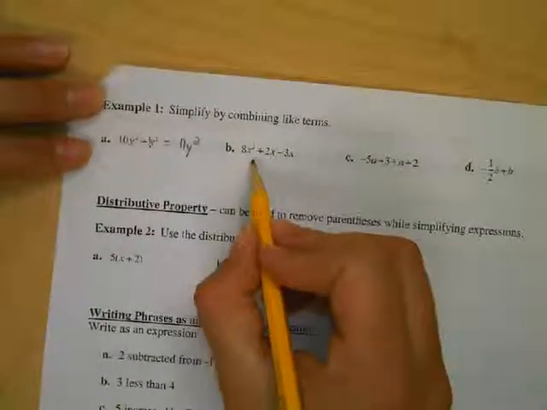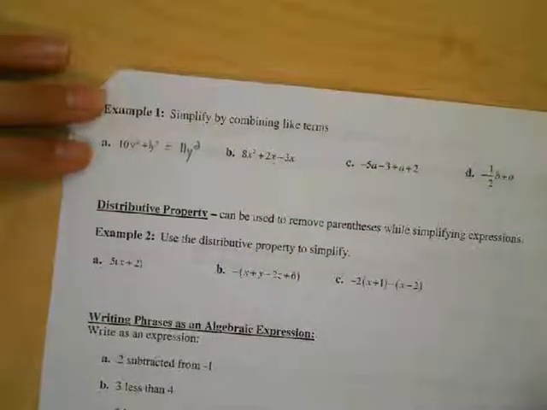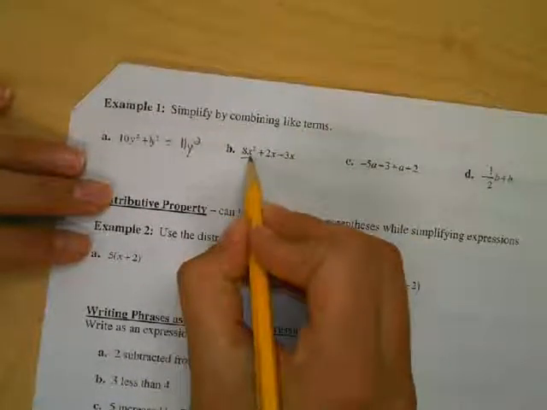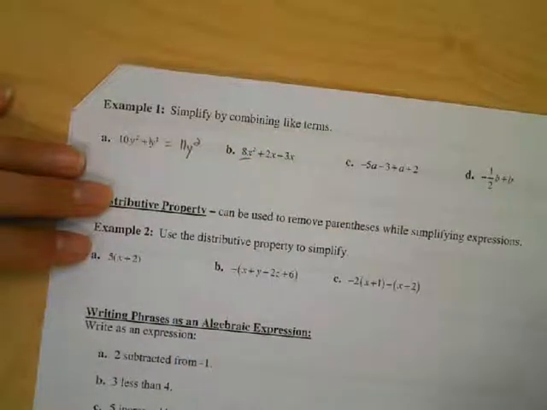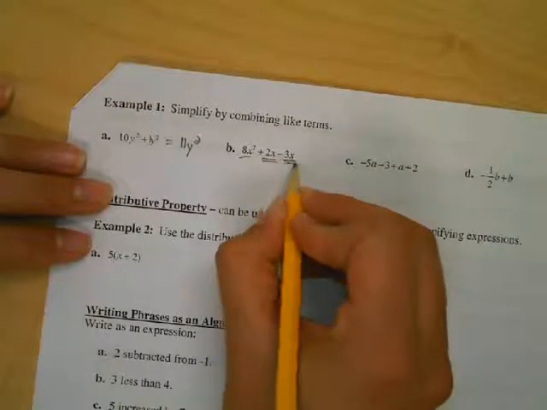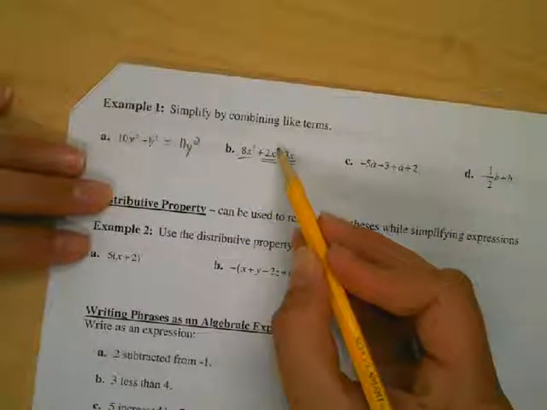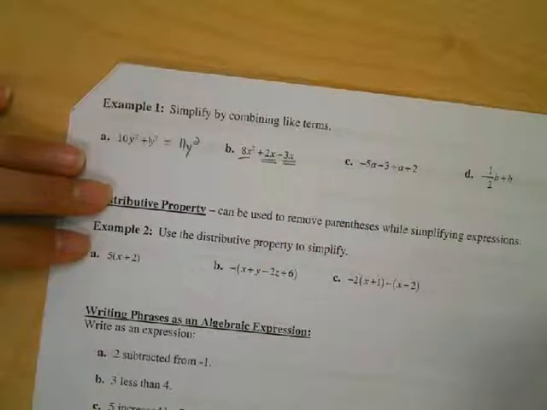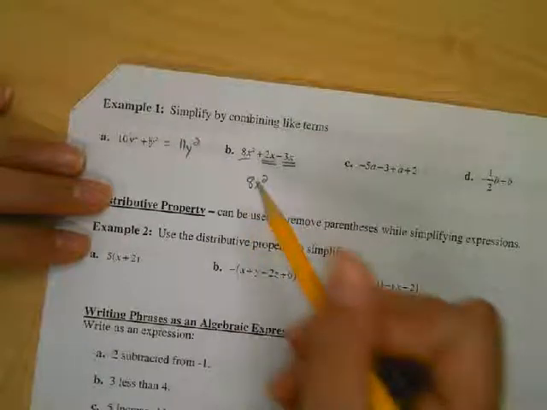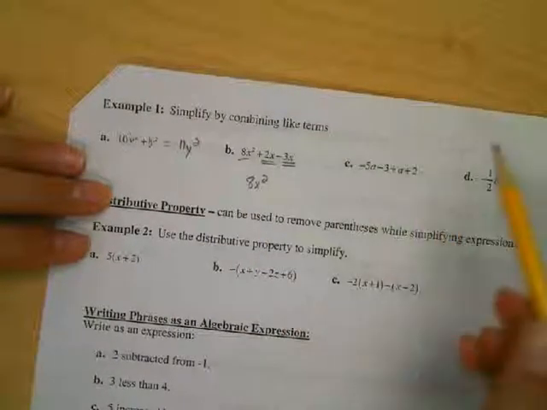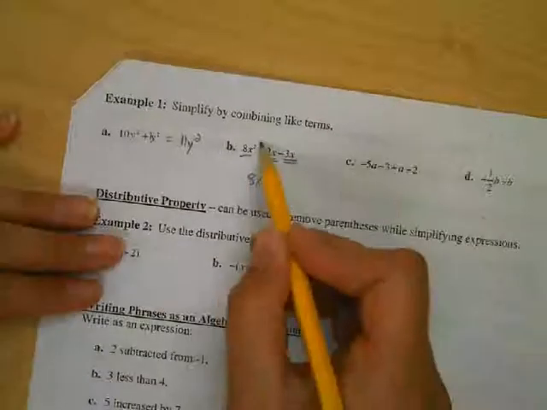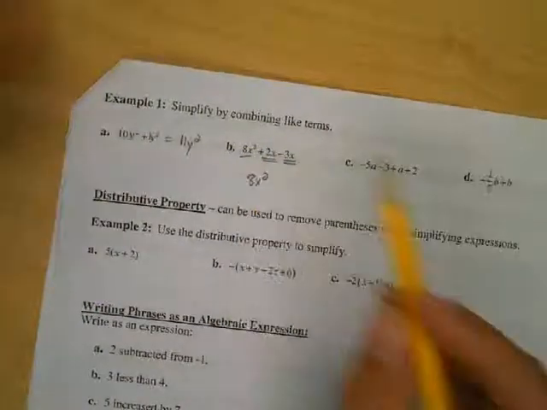8x squared plus 2x minus 3x. First of all, we have to identify which are like terms, because I've got more than one type of term here. Here I've got 8x squared, so I've got an x squared. I also have a positive 2x and a negative 3x. So I have 2 of them that have x to the first power, one with an x to the second power. This has nothing to combine with, so we're just going to write it down. Okay, please remember to write it down. So many people lose points on this test because they're so focused on combining like terms that they totally forget to write down the stuff that was not combined in the first place. But it's still part of my expression.